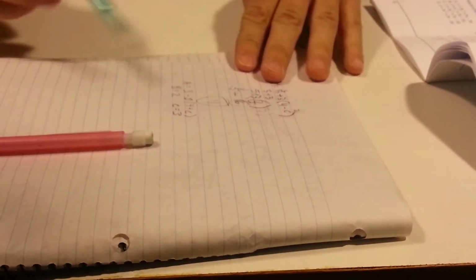Let's throw our numbers together. So what do you think here? So A equals 3 minus B times 4 plus C. What's the first step here?